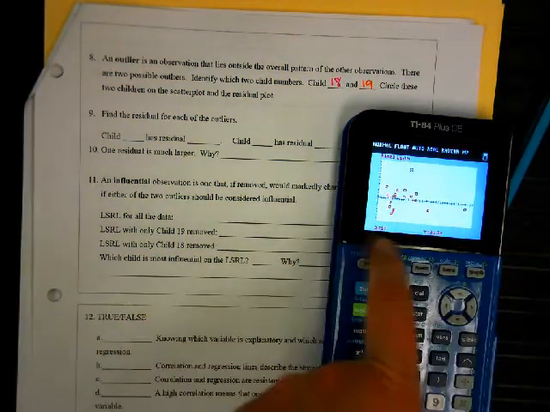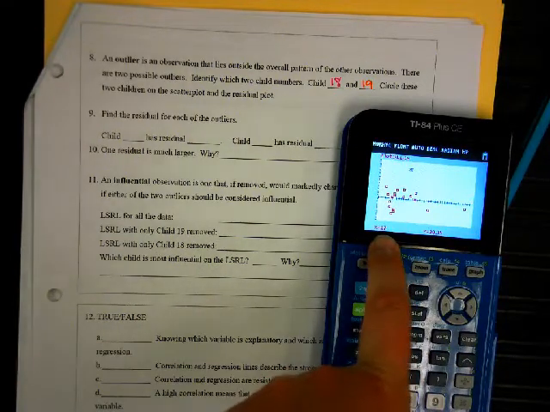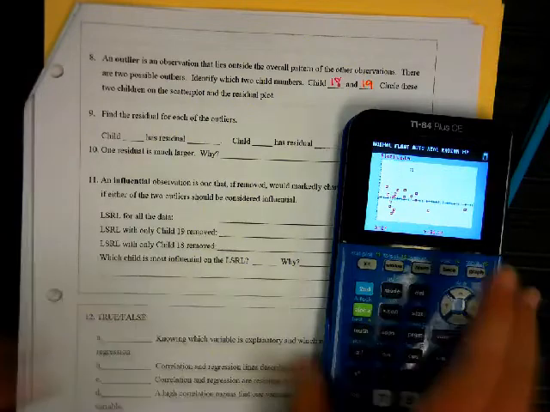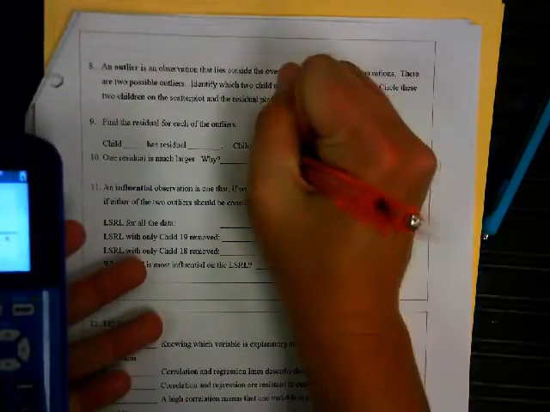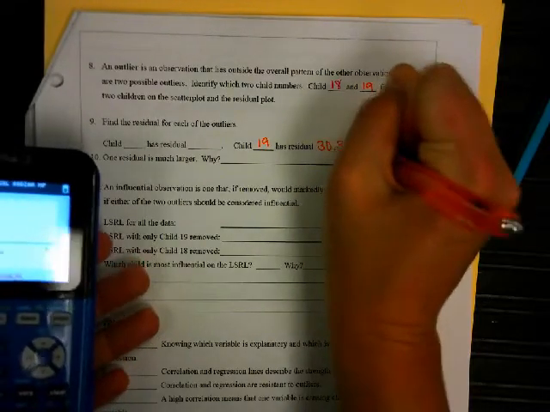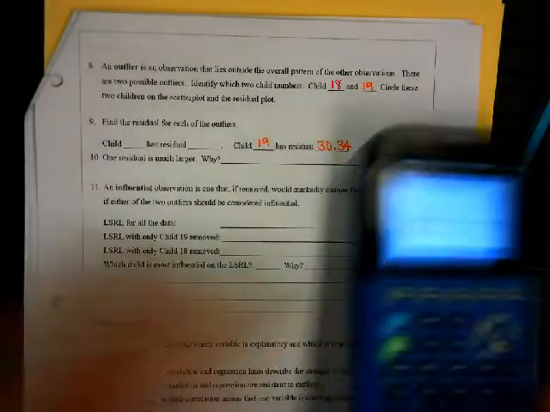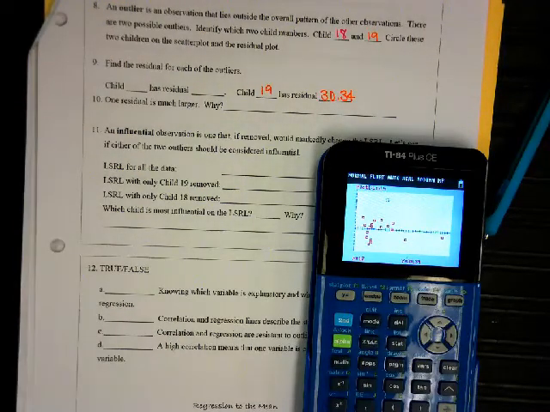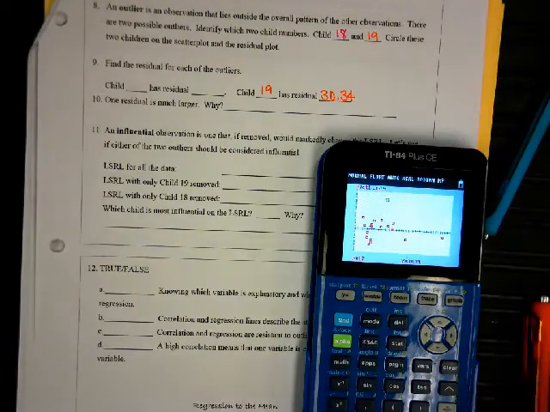So child 19 has a residual of 30.34. And again, if you don't like using the calculator, you can put 17 into your equation for x, solve for your predicted, then subtract from the actual. And child 18 has a residual of negative 5.41.